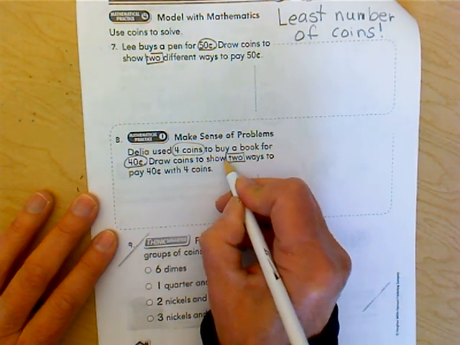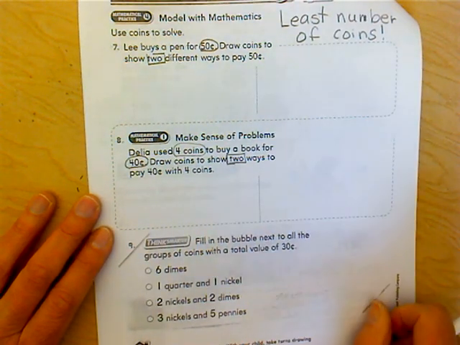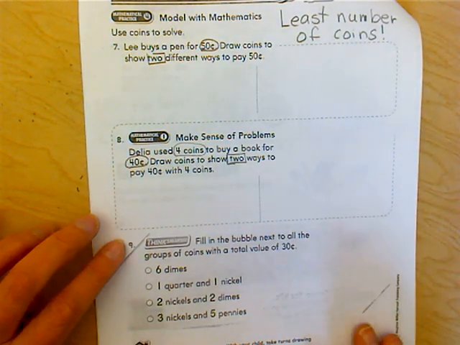And I'm going to tell you that it's very possible to do this problem. But remember, you can't use more than 4 coins. It's possible to use 2 coins or 3 coins. I don't think you can show it with 1 coin. You're going to have to figure that out.